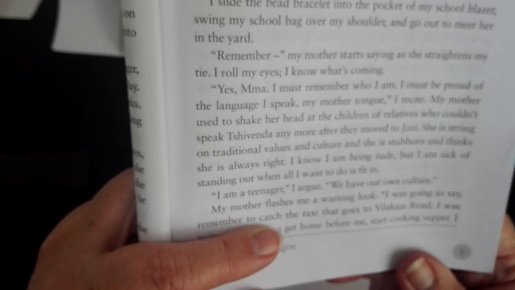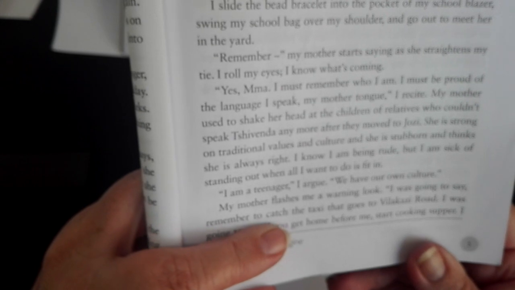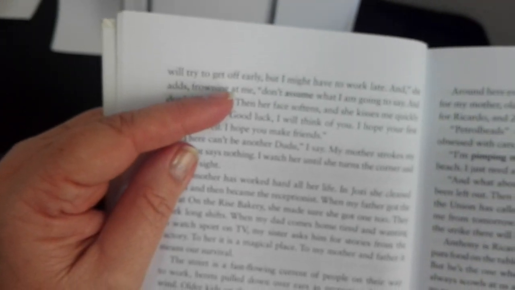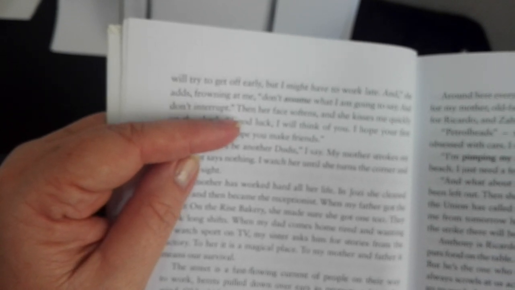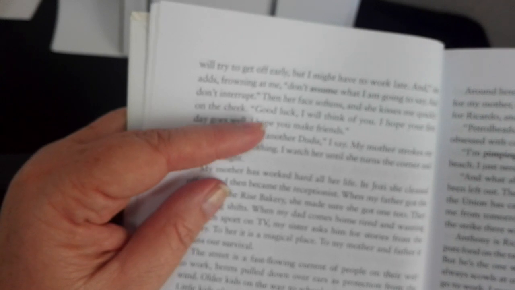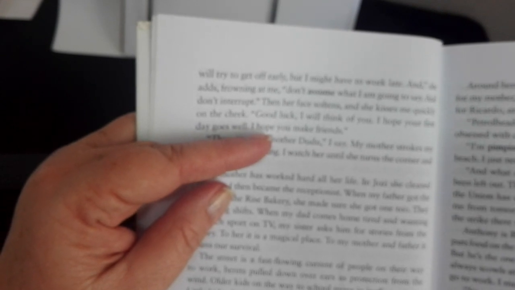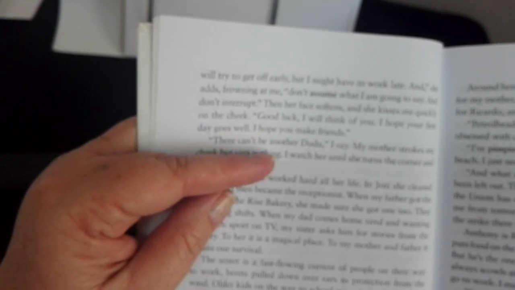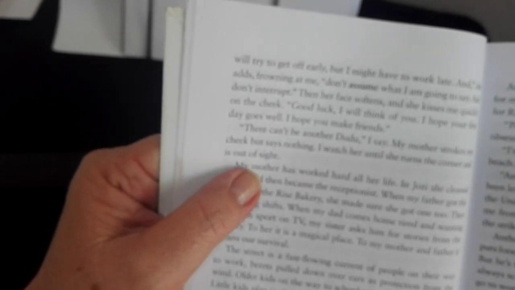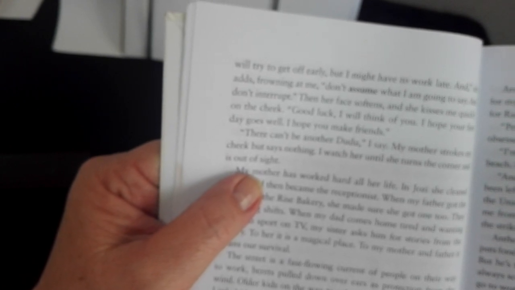I was going to say, remember to catch the taxi that goes to Vilakazi Road. I was going to say, if you get home before me, start cooking supper. I will try to get off early, but I might have to work late. And she adds, frowning at me, don't assume what I'm going to say, and don't interrupt. Then her face softens and she kisses me quickly on the cheek. Good luck. I will think of you. I hope your first day goes well, and I hope you make lots of friends. There can't be another Dudu, I say. My mother strokes my cheek, but says nothing. I watch her until she turns the corner and is out of sight.